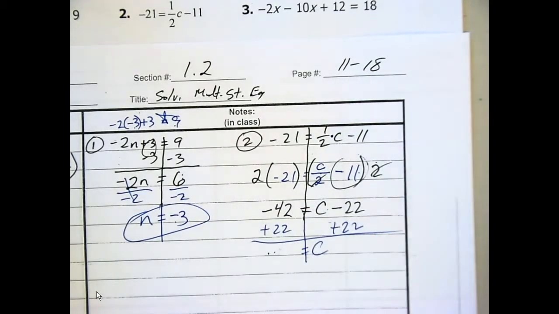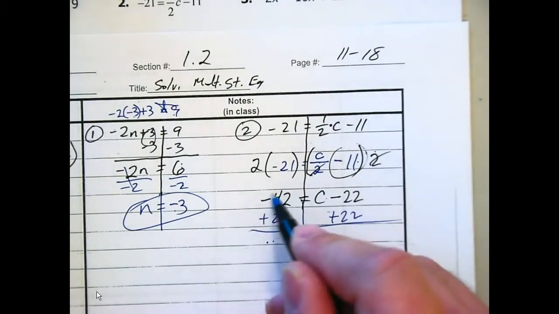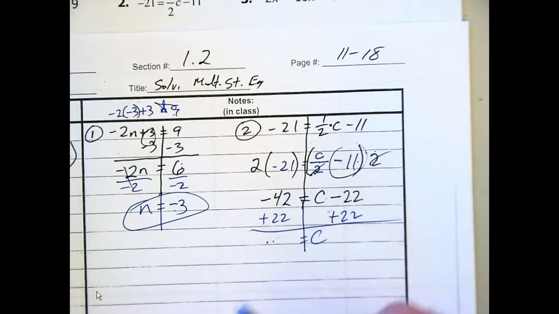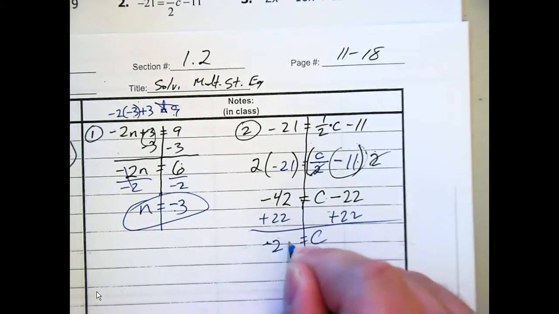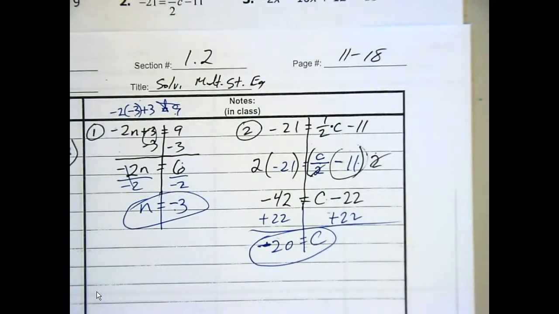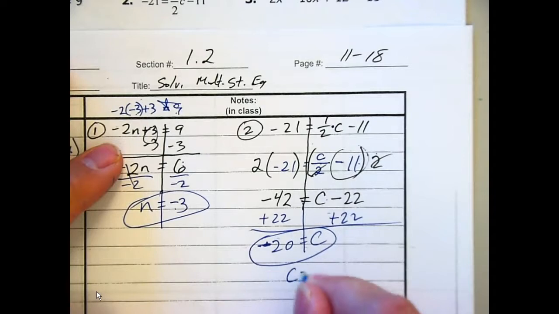Do I have more positives or negatives? Negative 42 and positive 22. I have more negatives. How many more negatives? 20 more negatives. Negative 20. And it's okay to leave your variable on the right. If it really bothers you, at the end you can write it like this.